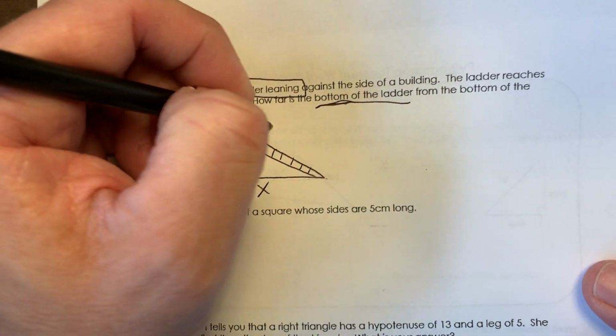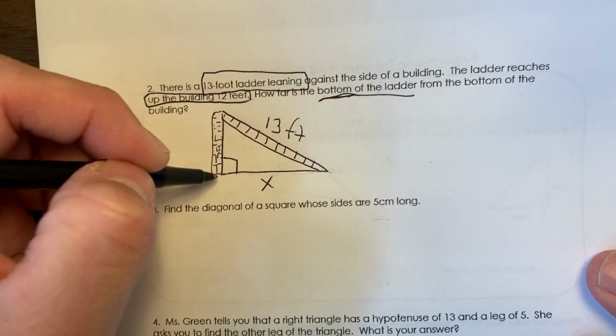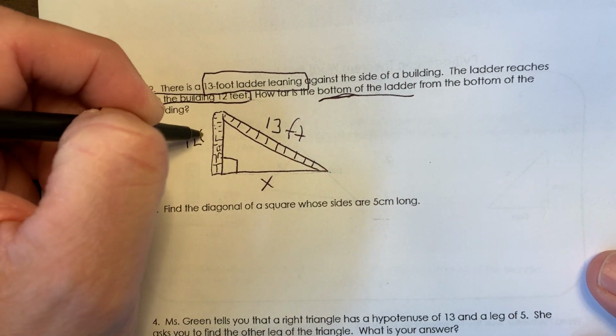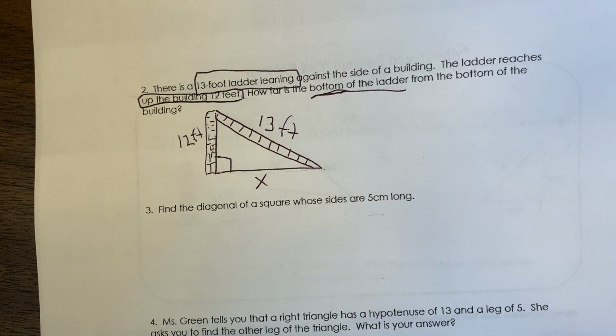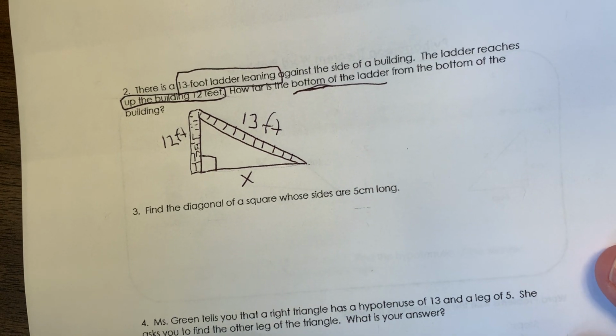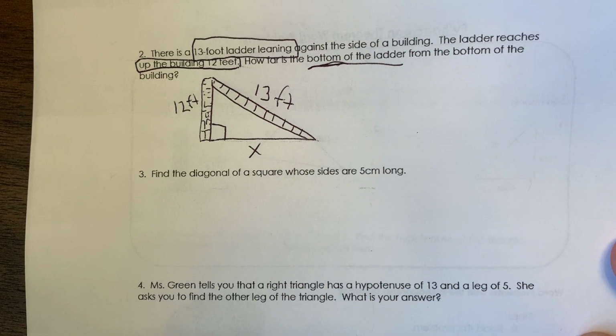But the ladder is 13 feet, right? And it says it goes 12 feet up on the building, right? Okay, so you're going to have to picture and draw a few of these. Do your best. Seriously, do your best. All right.